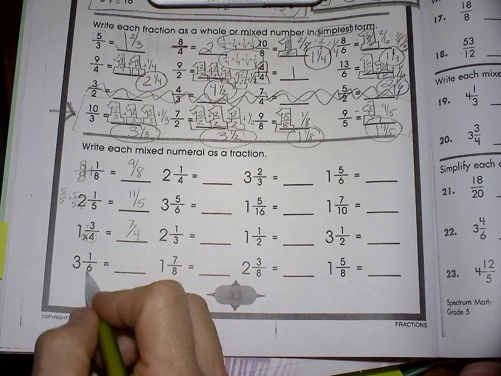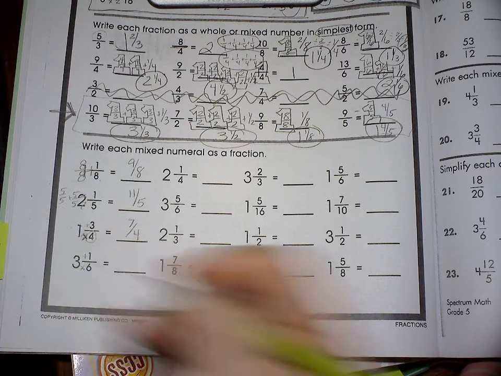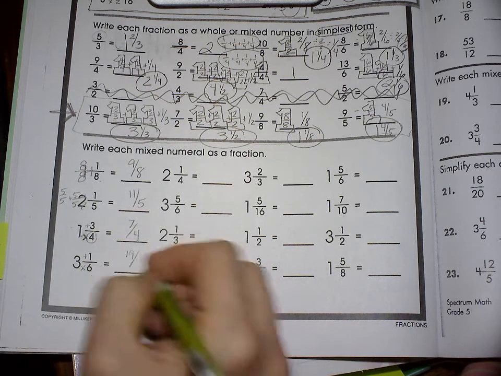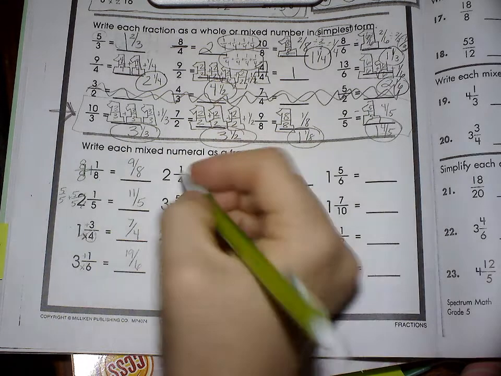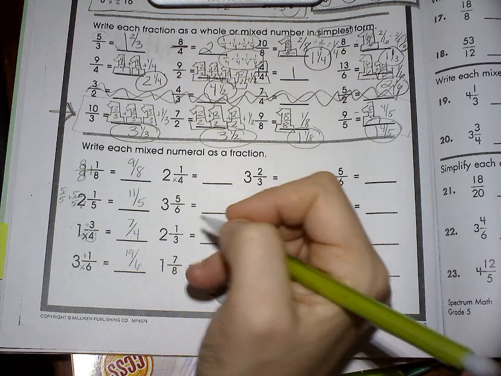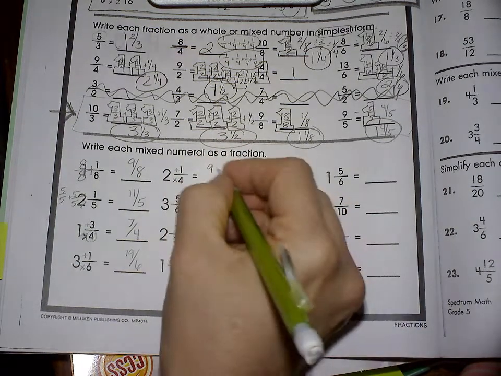Let's do that again. 6 times 3 is 18, plus 1 is 19, keep the denominator. 4 times 2 is 8, plus 1 is 9, keep the denominator.